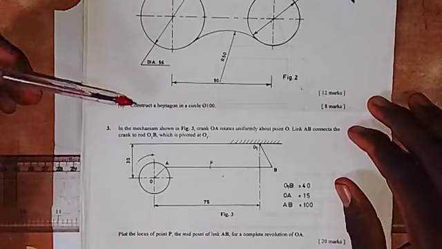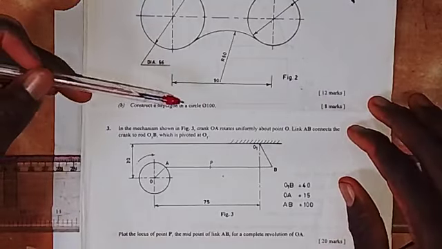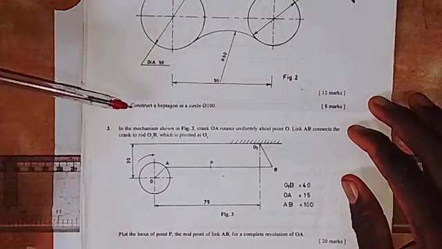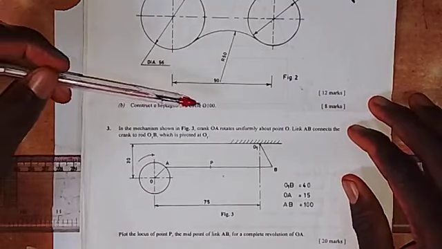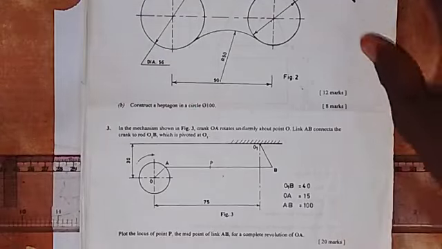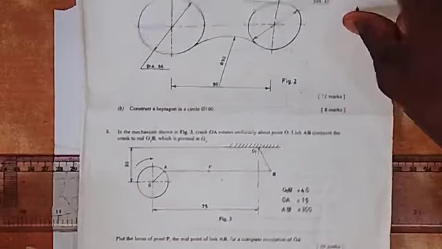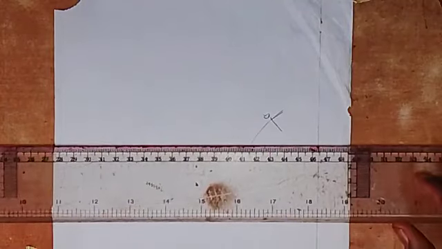Here I have this past question that says, construct a heptagon in a circle of diameter 100. So let's see how we can construct a heptagon in a circle of diameter 100 millimeters.